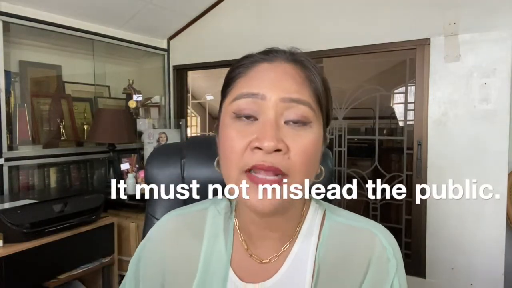So it's very important that you take very careful consideration in designating a name for your corporation, that it should not be misleading the public, that you must be identified as a corporation that is not the same as that of any other corporation who may have the same business as you do. Because again, we said that your corporate name is very important to identify you as a corporation.